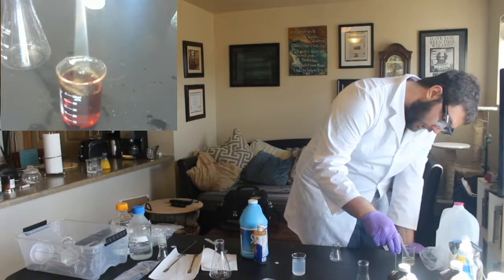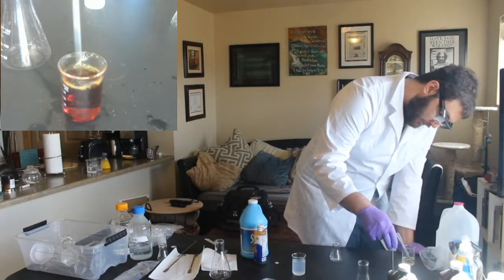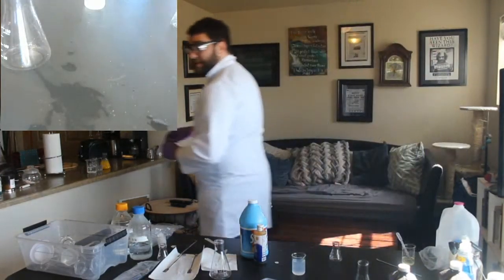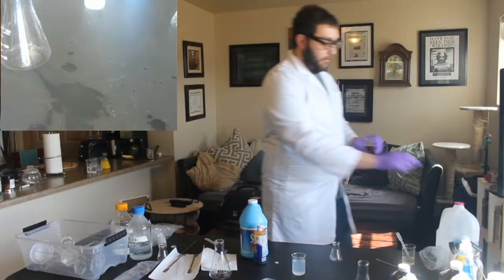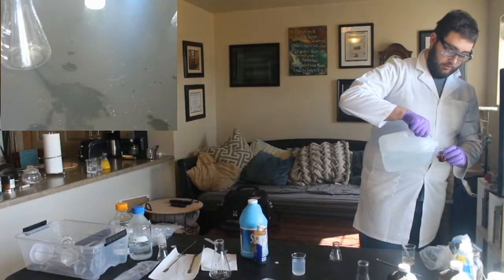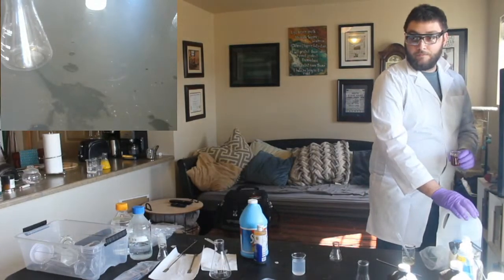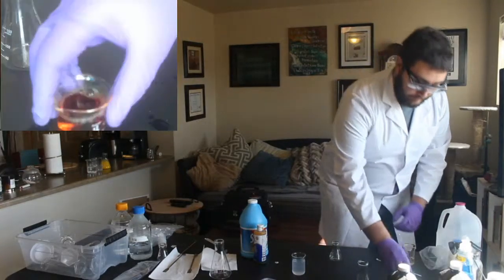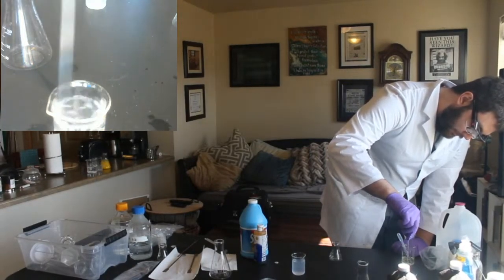Man, I must have added a lot. We might have to redo this whole solution. Because remember, we don't want too much vitamin C, otherwise it takes too long. So what I'm going to do is I'm just going to dump out half of this, and then we're going to fill it back up with water. Then we're going to add a small amount more vitamin C. I know, it's kind of a fun sound, isn't it? Yeah, there we go. Okay, cool.